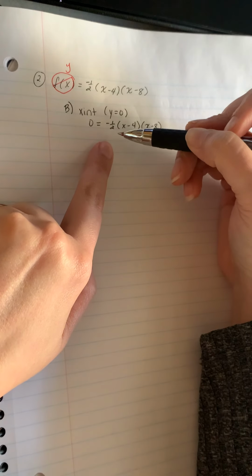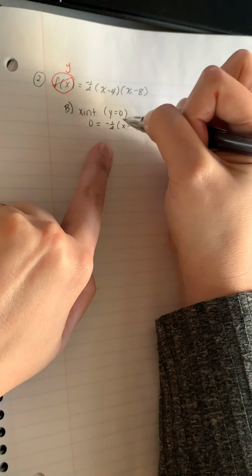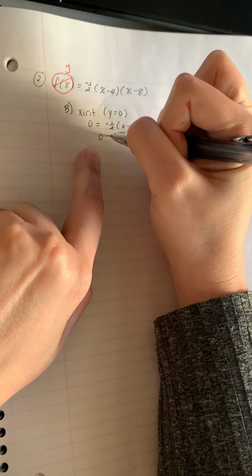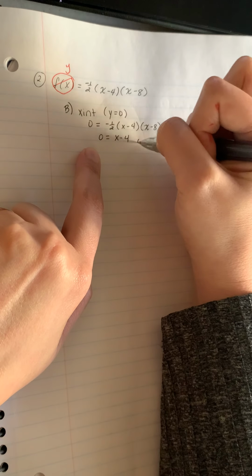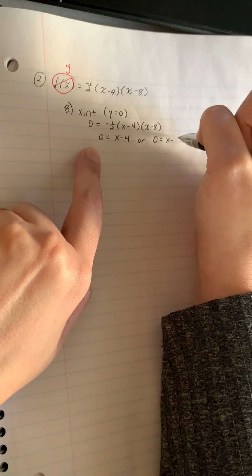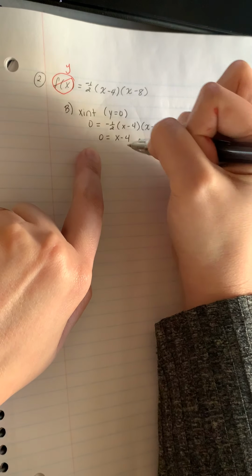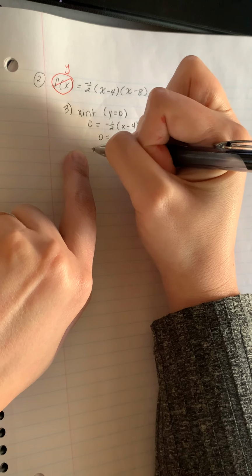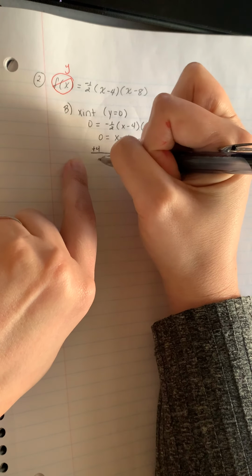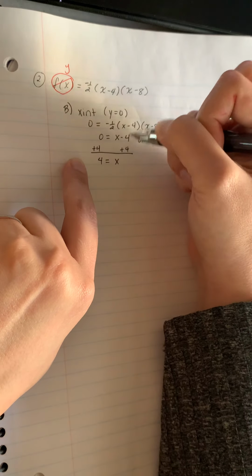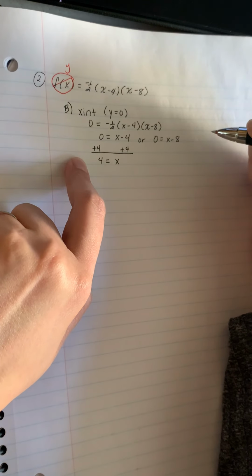All right, now we learned last time that a half can't be 0, so that one's silly. So we're just going to say 0 equals x minus 4, or 0 equals x minus 8. So now we're going to add 4, and we get 4 equals x, which I didn't cross out on this one, so that in your notes you could tell.